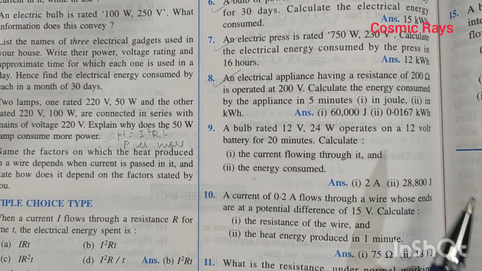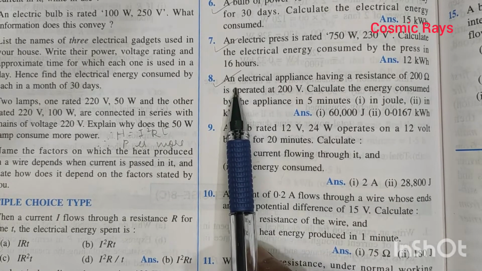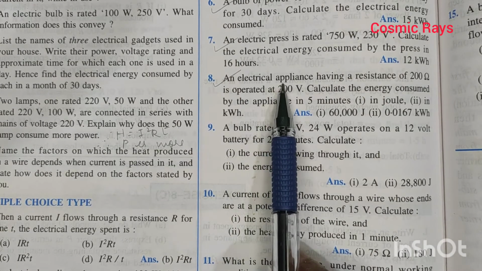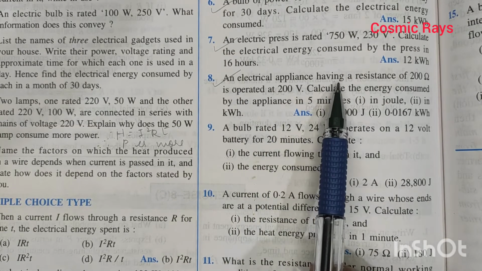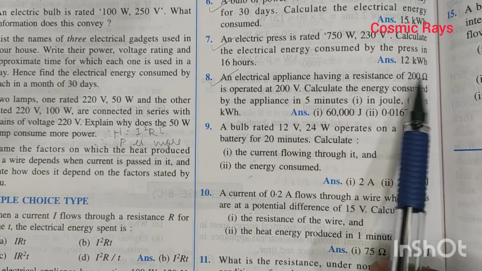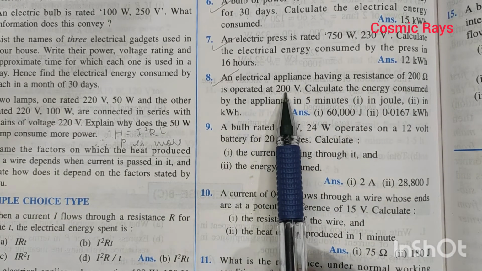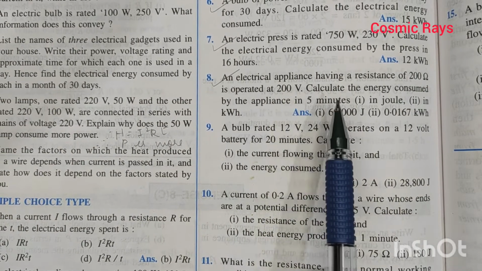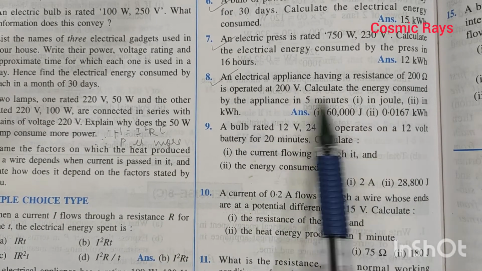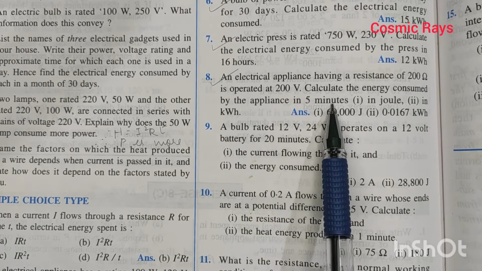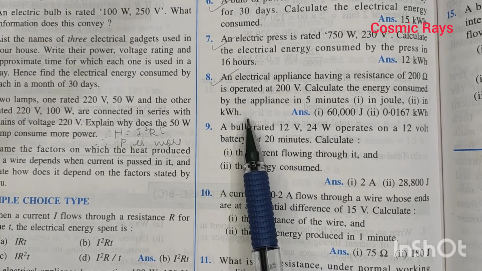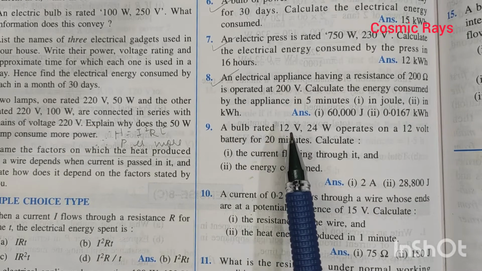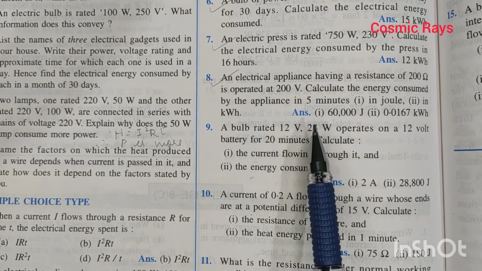So I'm not doing it. Let's move on to question number 8. This question says an electrical appliance having a resistance of 200 ohms is operated at 200 volts. So resistance is given and voltage is given. Calculate the energy consumed by the appliance in 5 minutes in joules and in kilowatt hour. We have to just calculate the energy but in two different units.